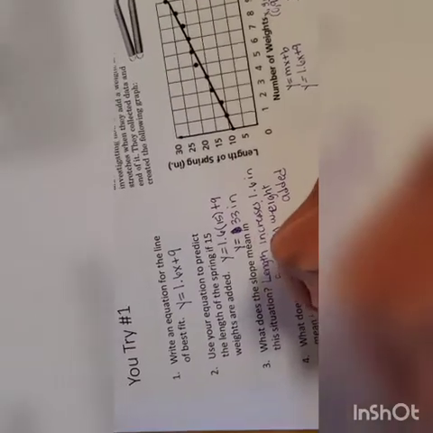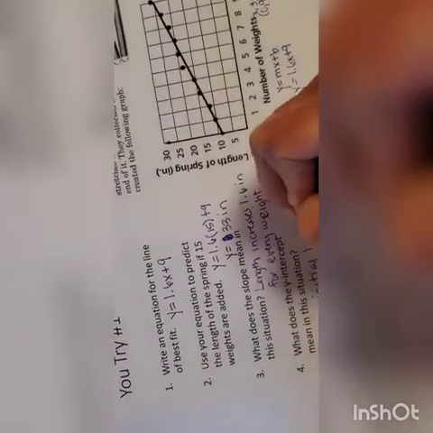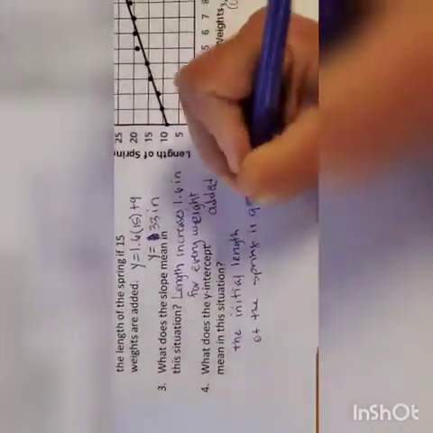And what does the y-intercept mean in this situation? That when there are 0 weights, the length of the spring starts out at 9. So the initial length is 9 inches.